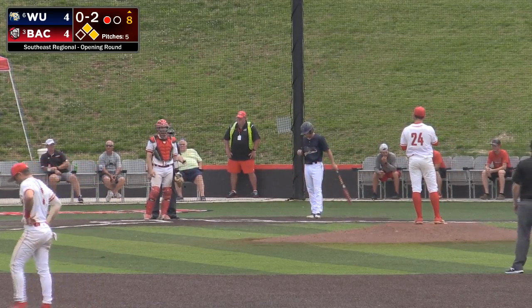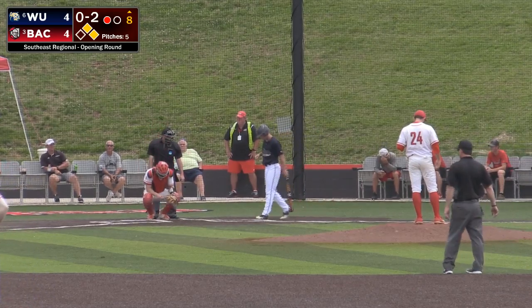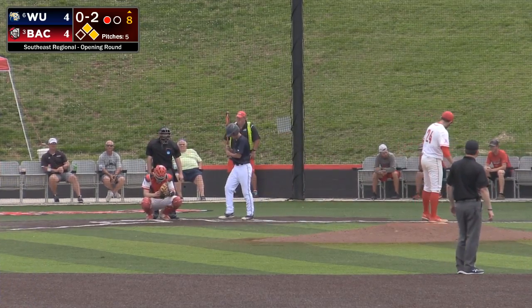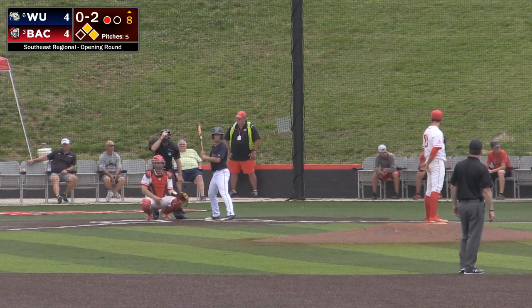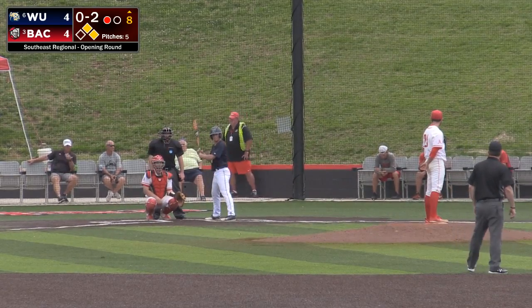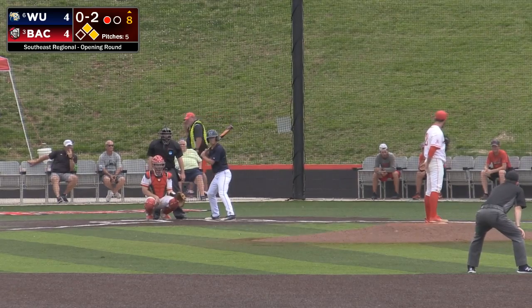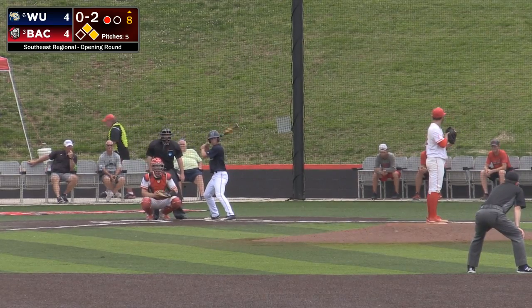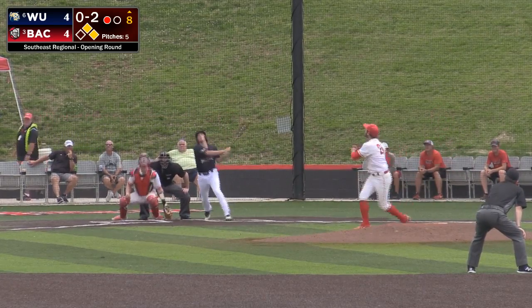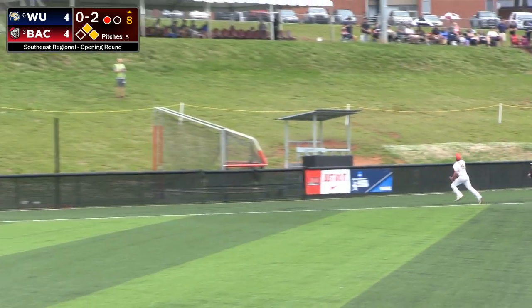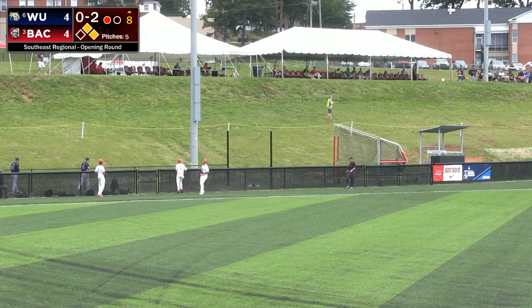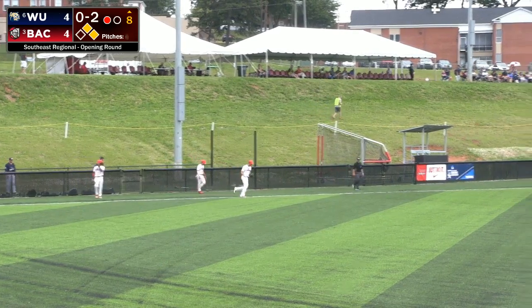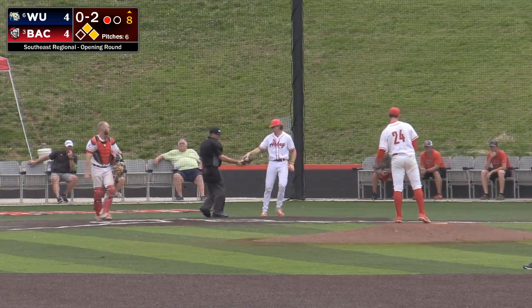Now here's a chance to get out of it for Belmont Abbey without breaking the tie. 0-2. Popped up first base side. Is this one playable? No, it's not. 3 pitches, all 3 fouled away by Little.